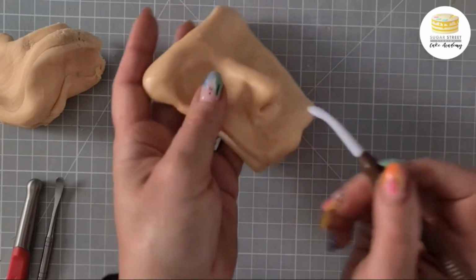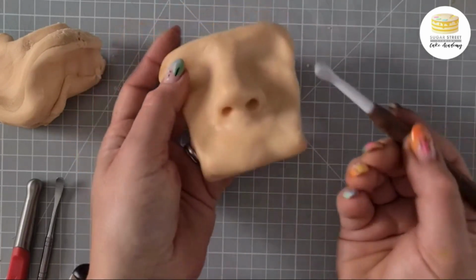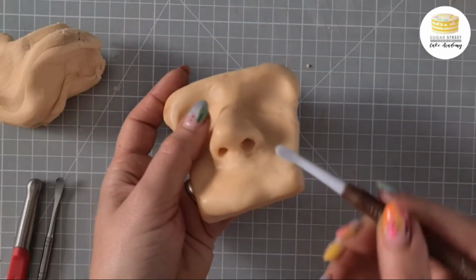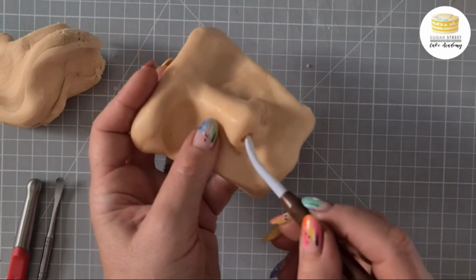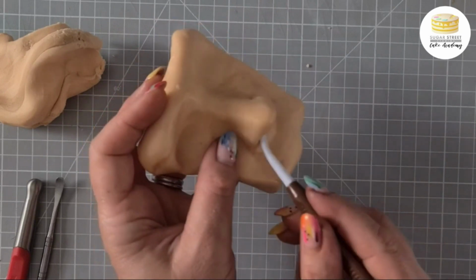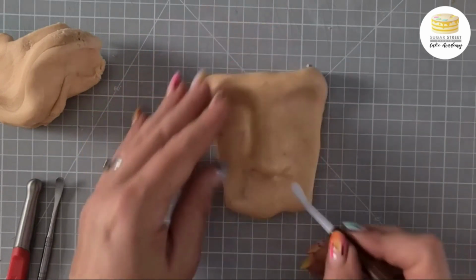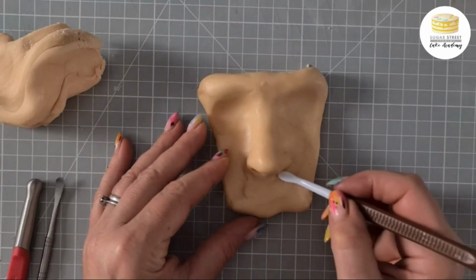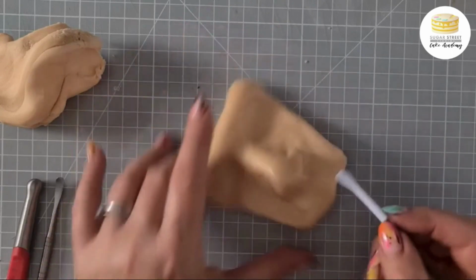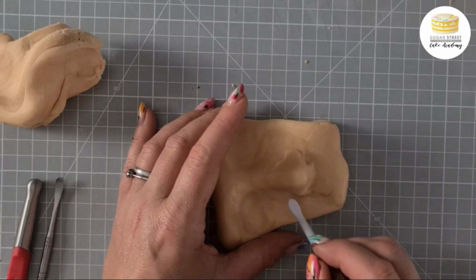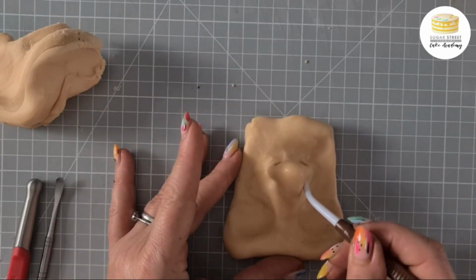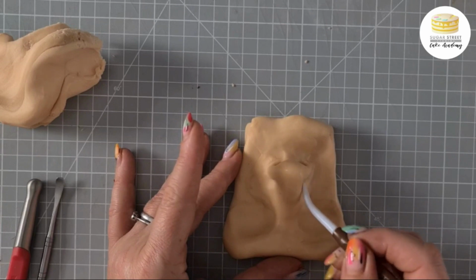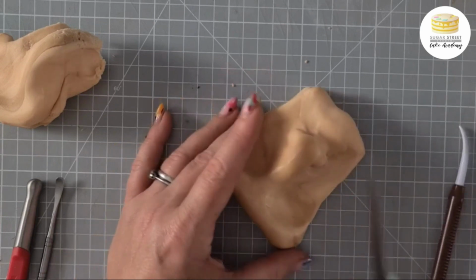And what you can do, if you want to pull the tip of your nose forward, you can get your tool and just pull that forward, and that will bring the tip of the nose forward ever so slightly. Let's just even up the other side. So you want to go in with your Dresden and just mark out the wings of the nostril.